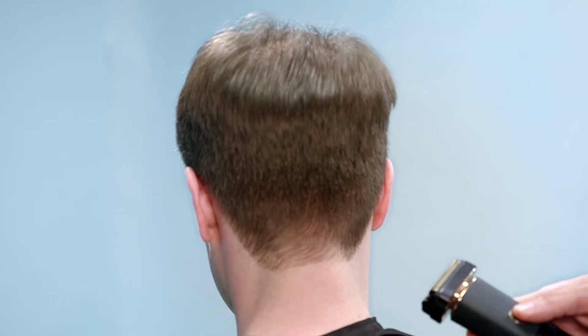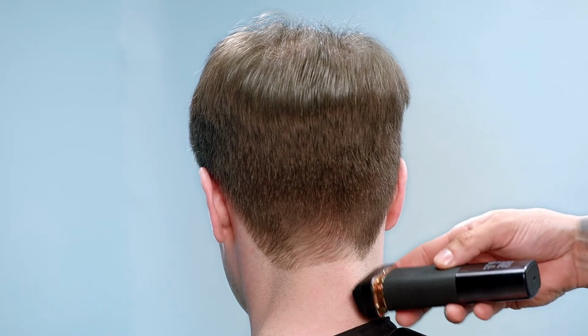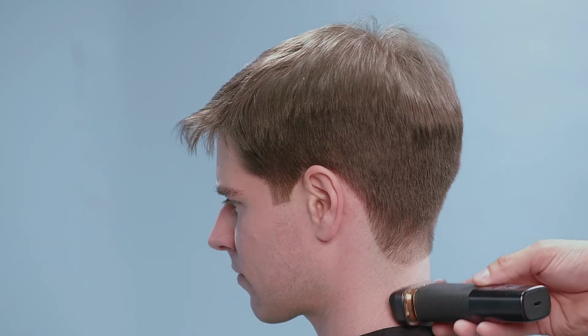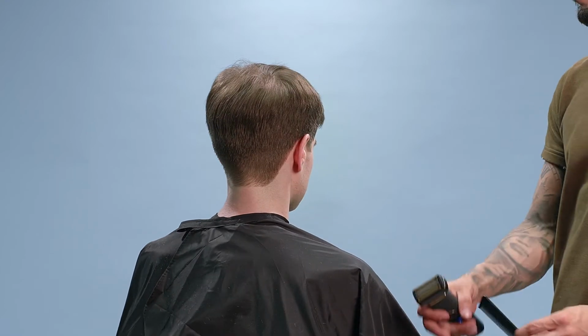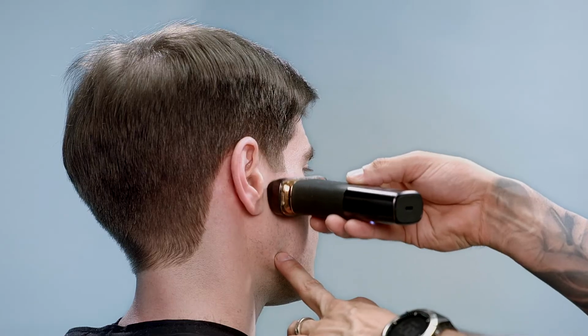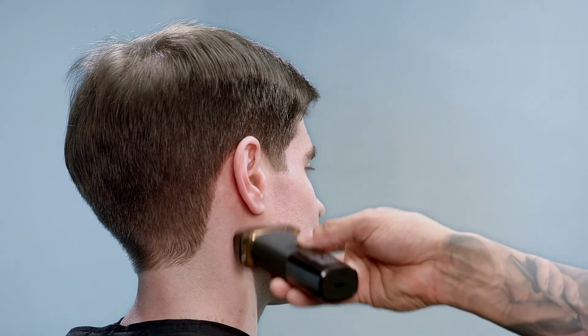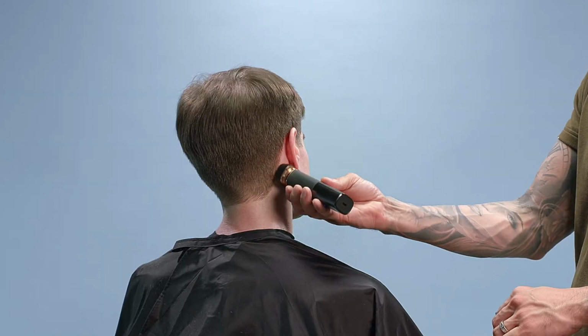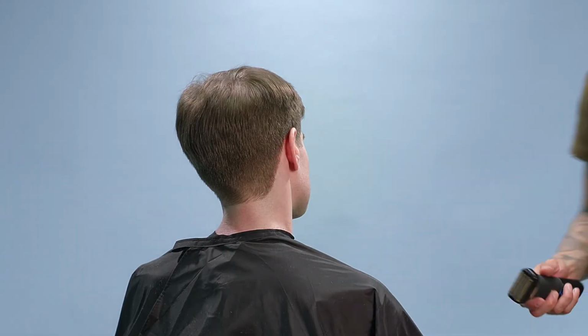Step 8. Finishing. Use your next-gen foil shaver to remove any stubble from the nape and the cheeks. Step 8 is complete.